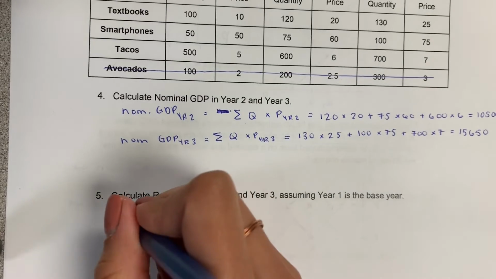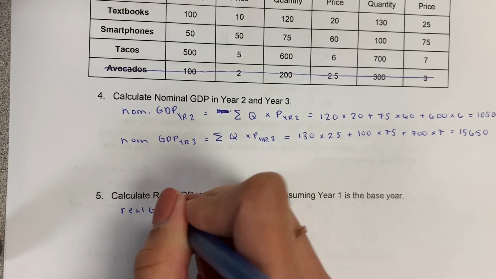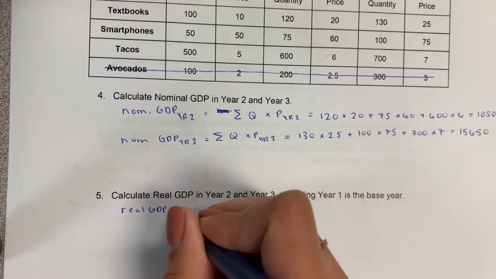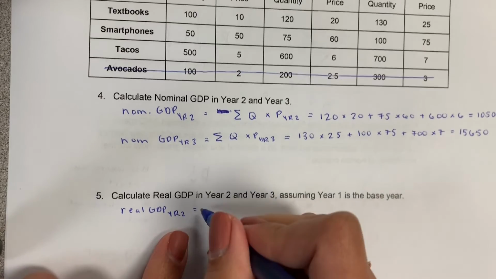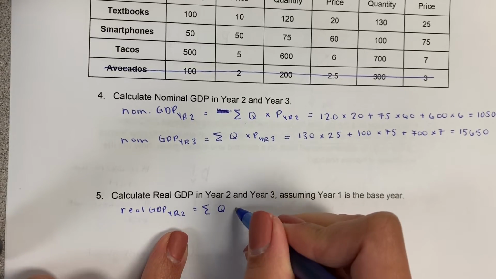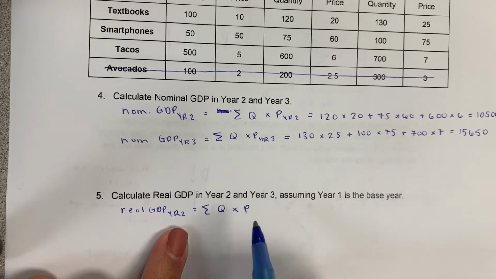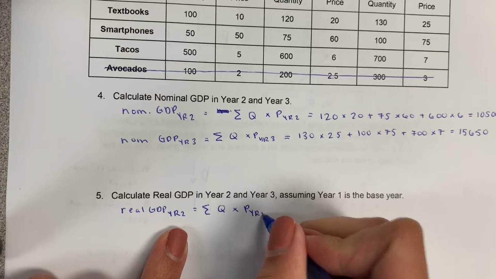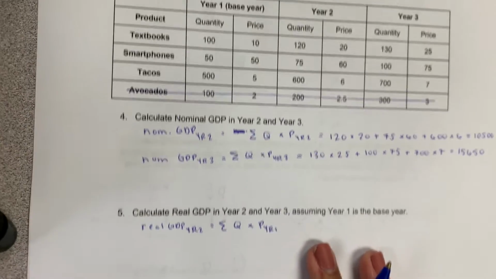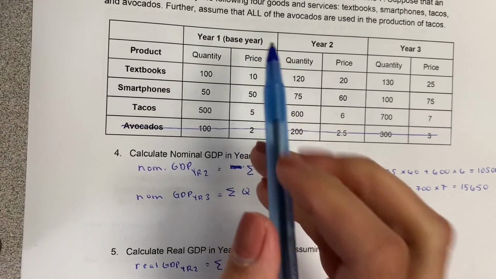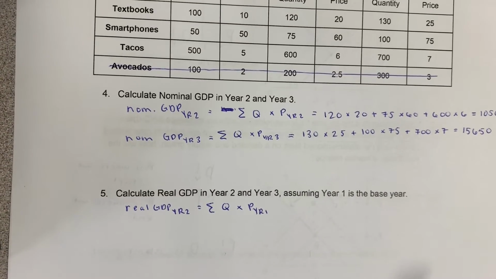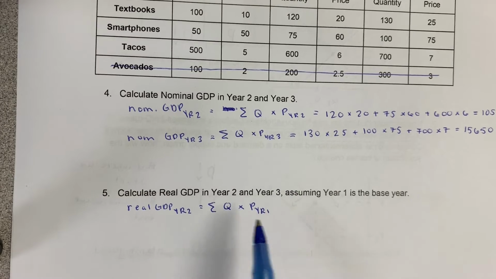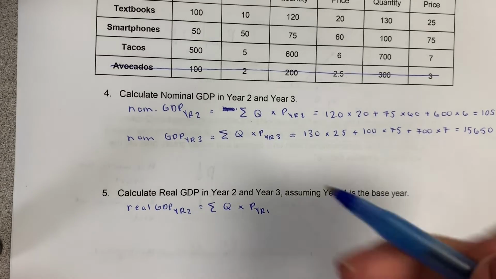So how is real GDP different from nominal GDP? We're going to want to find the real GDP in year 2. It is very similar. We're going to be summing the quantity times prices, not in the current year, but in the base year. So this is the price in year 1, because going back up to the table, year 1 is your base year, and real GDP is asking us to find the summation of the quantity times the price in the base year.